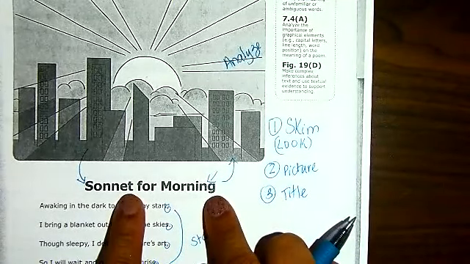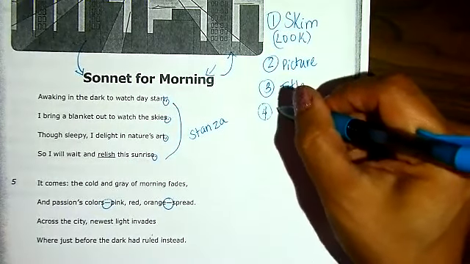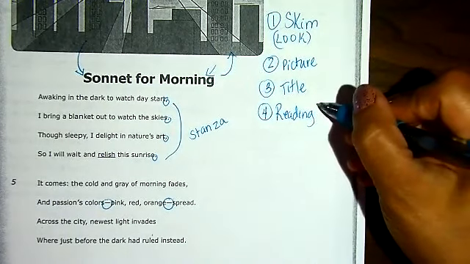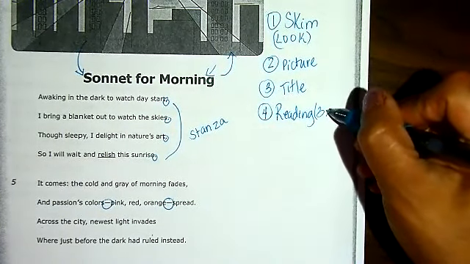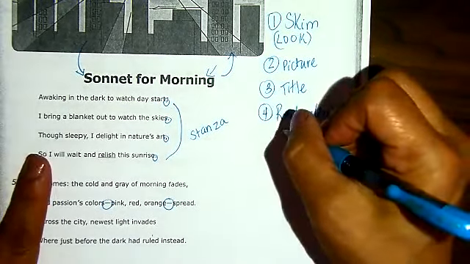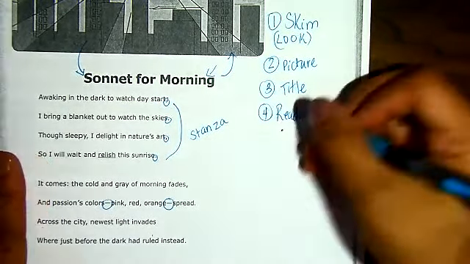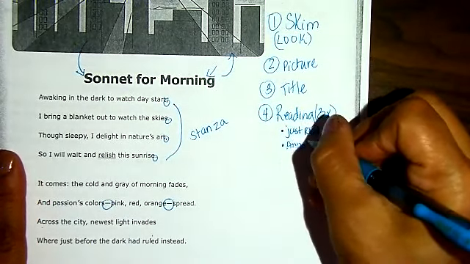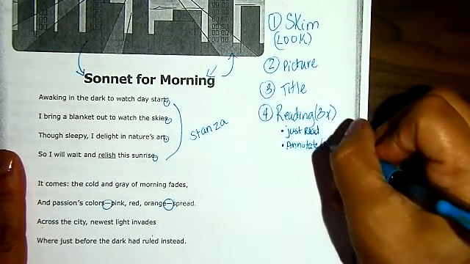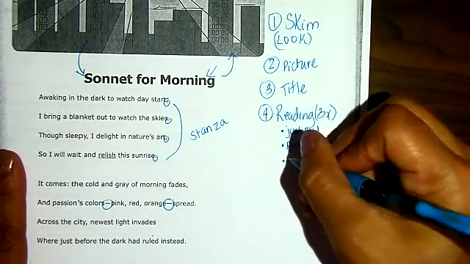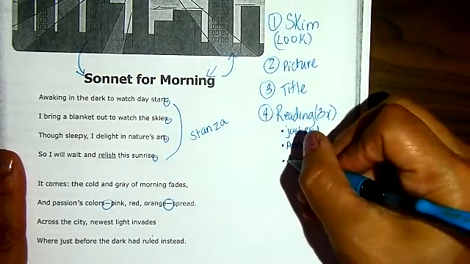So then what we want to do is start reading. We're going to read the poem as many times as we can, but I'm going to write at least 3 times. The first time that you read it, just read. The second time that you read it, annotate, write notes. The third time that you read it, you can write down what it reminds you of.